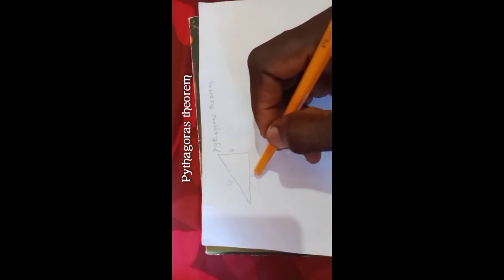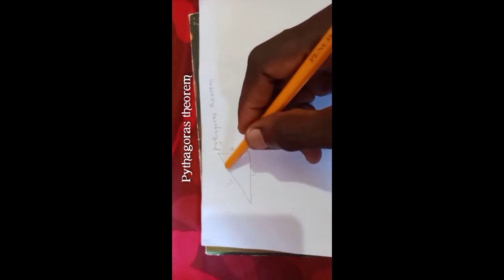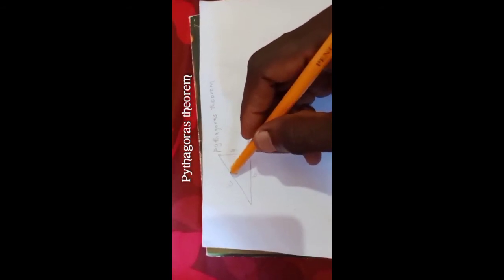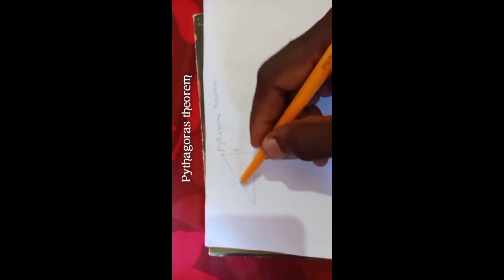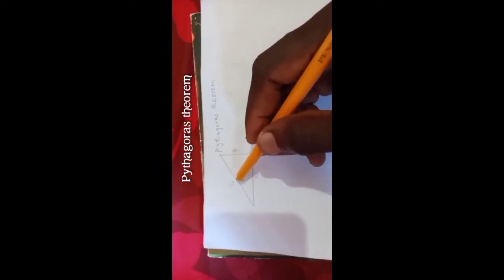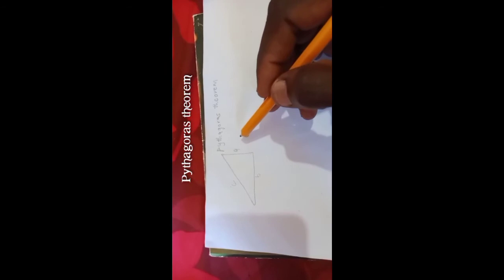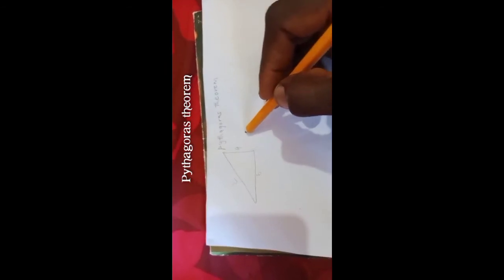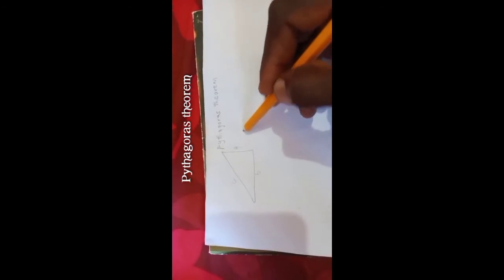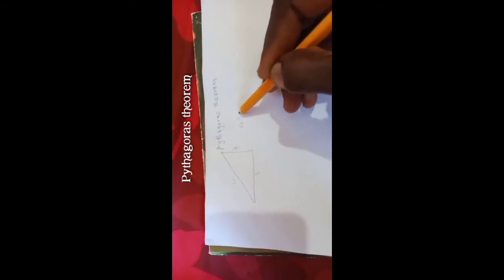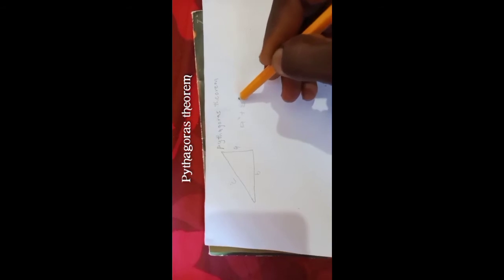So now you remember what I told you, that here is the hypotenuse. Now in this other case, you just have to always know that the longest side is your c, and that's it. So in Pythagoras theorem, this is actually the formula, that a square plus b square will always be equal to c square.